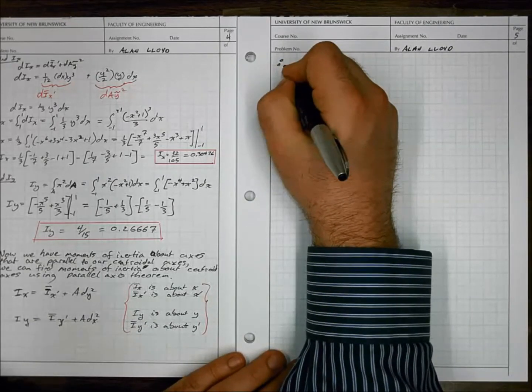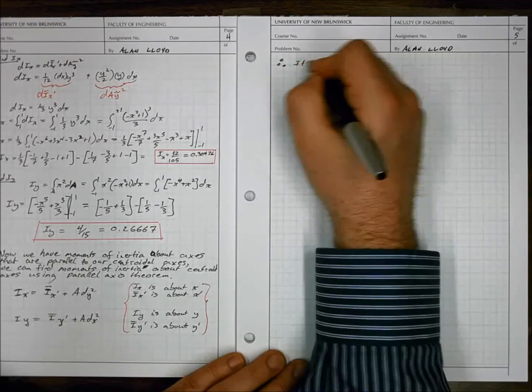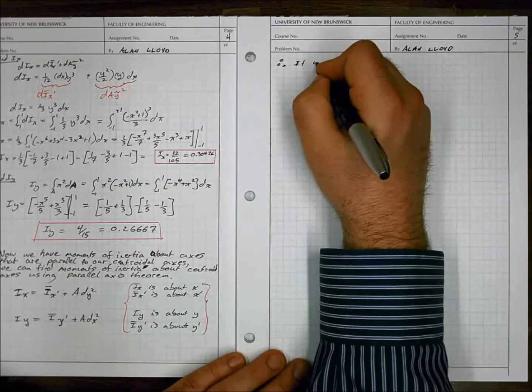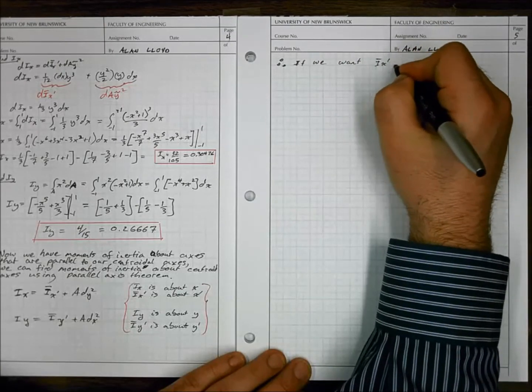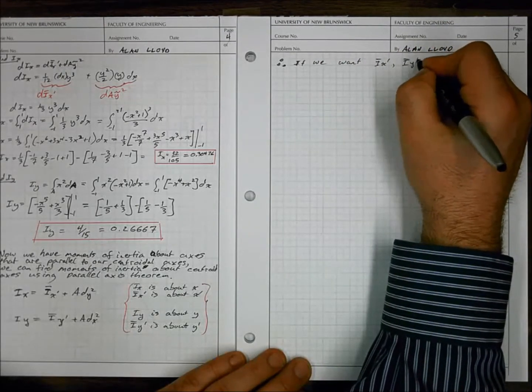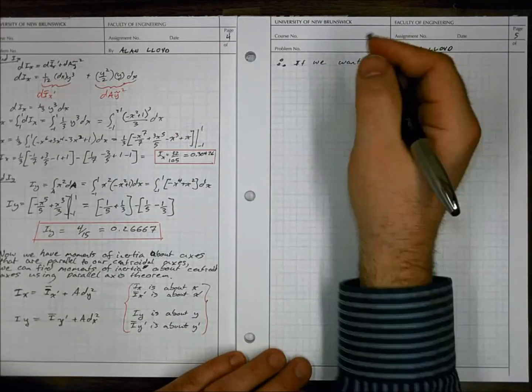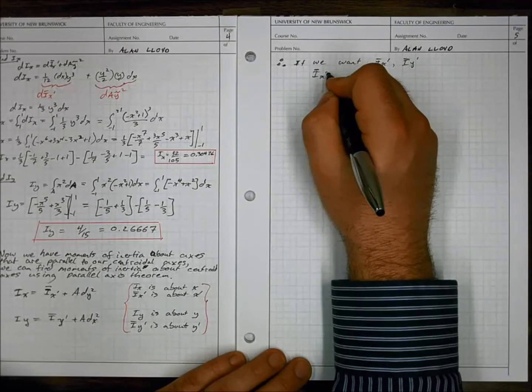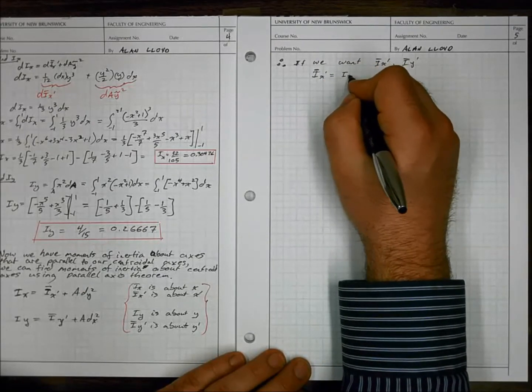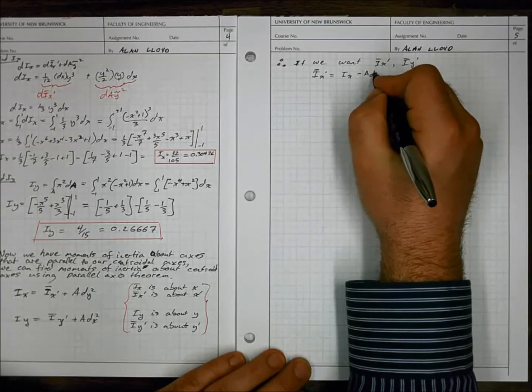So if we want I bar x prime and I bar y prime, which we do, the moments of inertia about our centroidal axes, we will take I bar x prime is equal to Ix minus a dy squared.